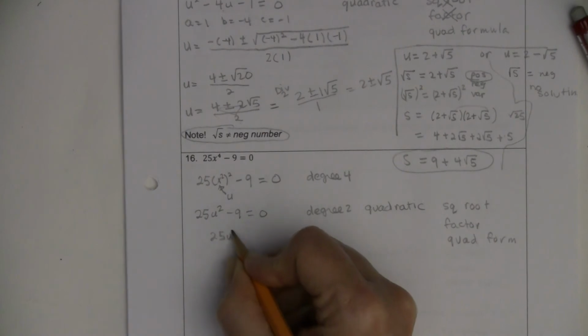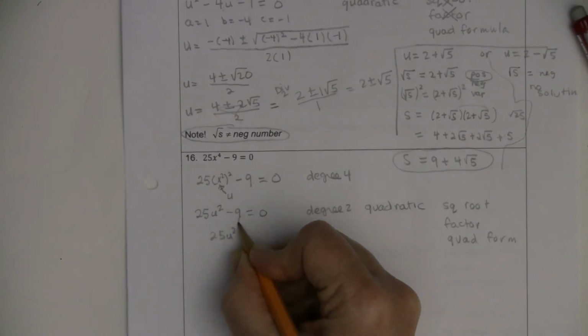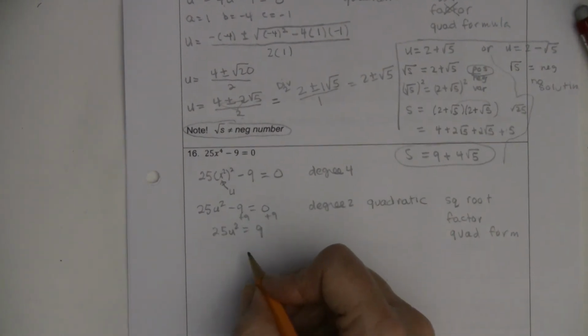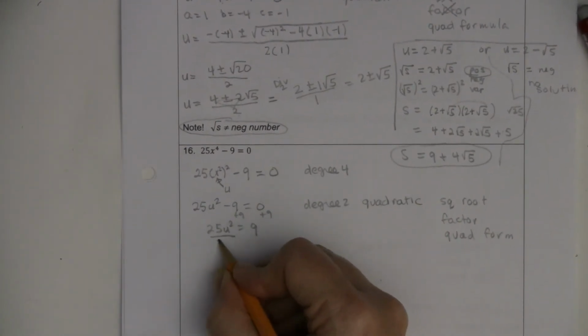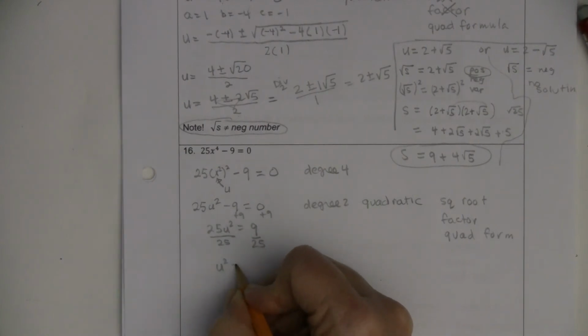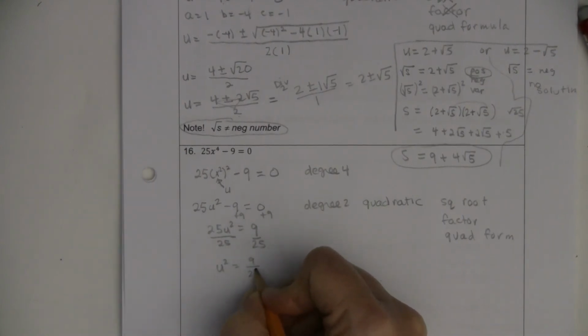So 25u squared, I'm going to add 9 to both sides because you get u squared all by itself when you use the square root method. I'm going to divide by 25. So I have u squared equals 9 over 25.